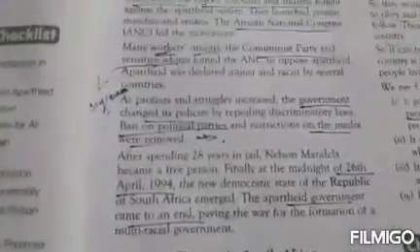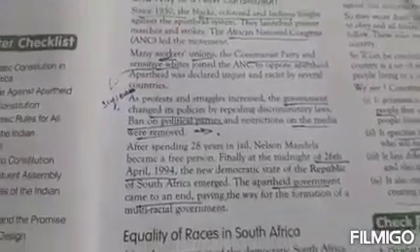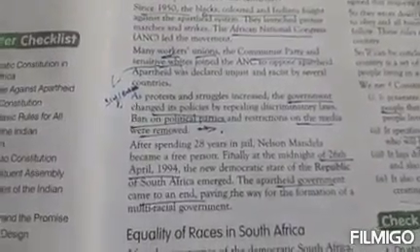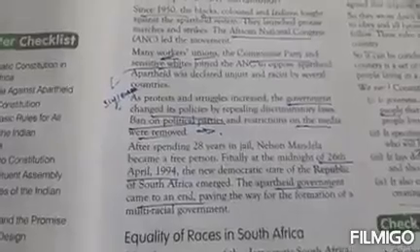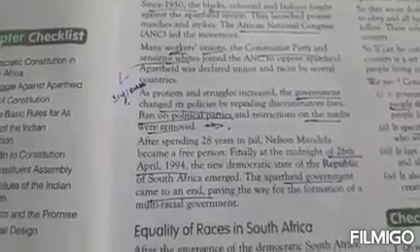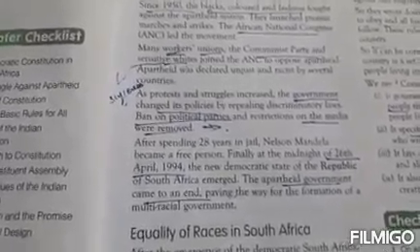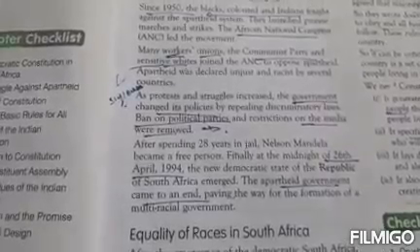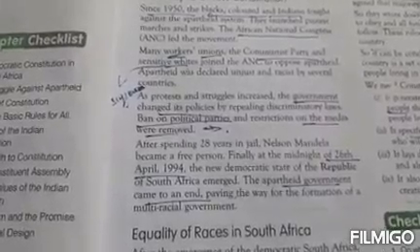After spending 28 years in jail, Nelson Mandela became a free person, and finally at midnight of 26th April 1994, the new democratic state of the Republic of South Africa emerged.